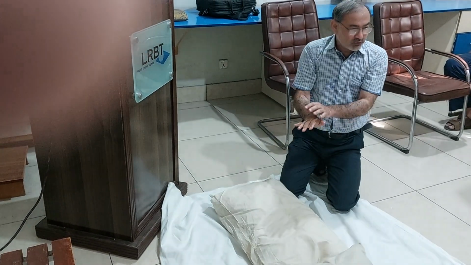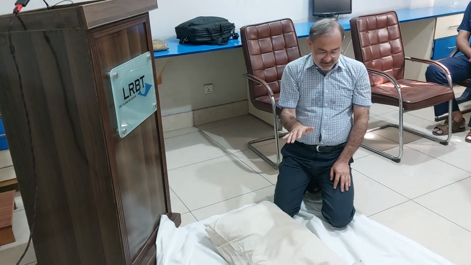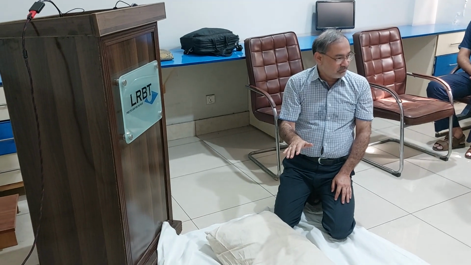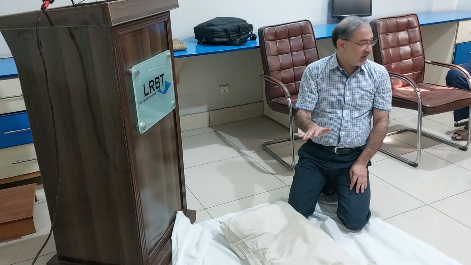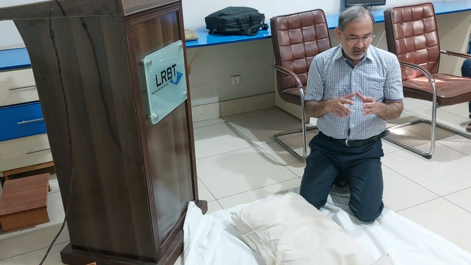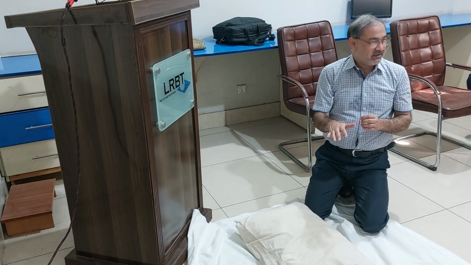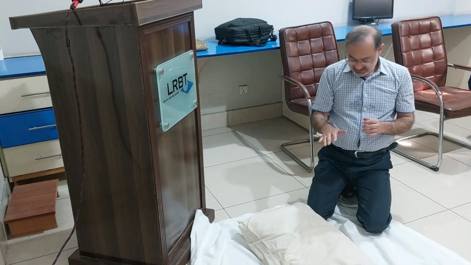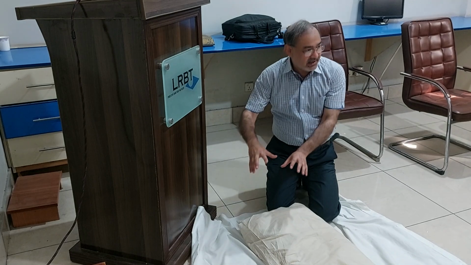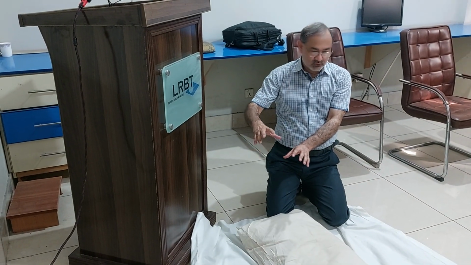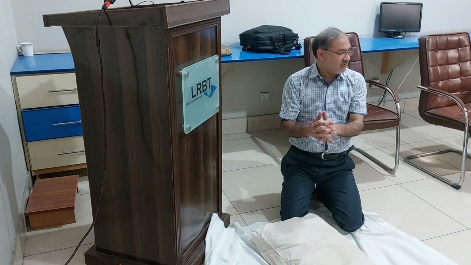Now this should be forceful enough to depress the chest by 5 centimeters. The rate should be 100 to 120 per minute and there should be sufficient time for the recoil. If we are not maintaining the proper rate and depth, then the circulation will not be enough. At the same time, the other person starts breathing with the mask and the balloon. Usually we press half the balloon and give a tidal volume of 500 ml.